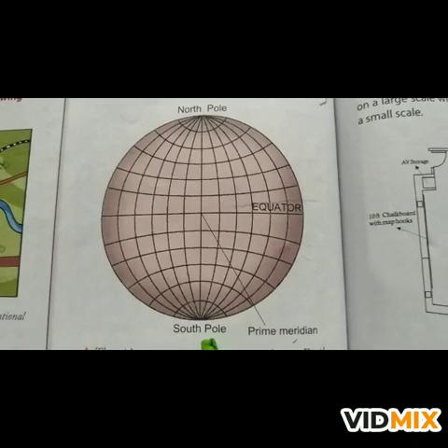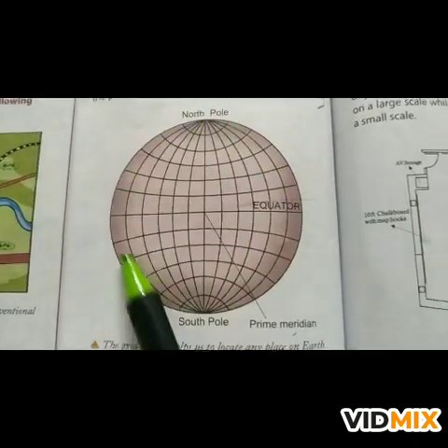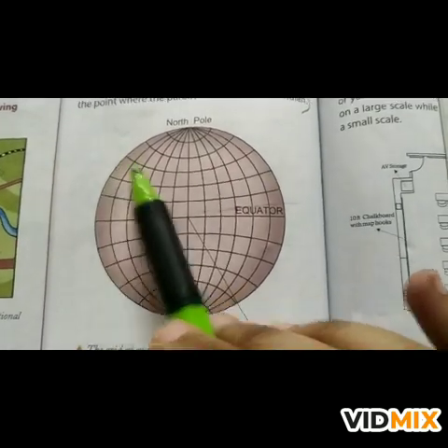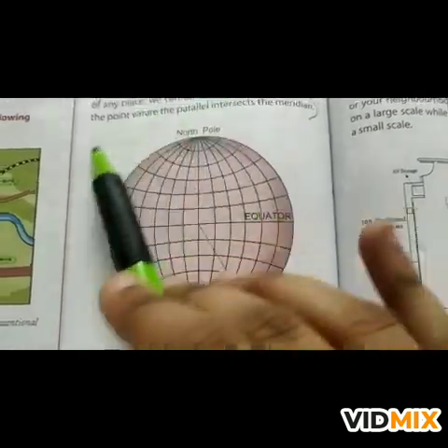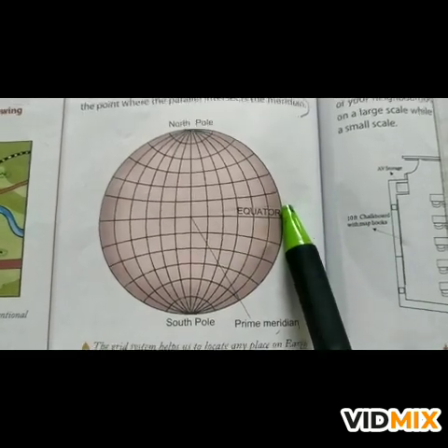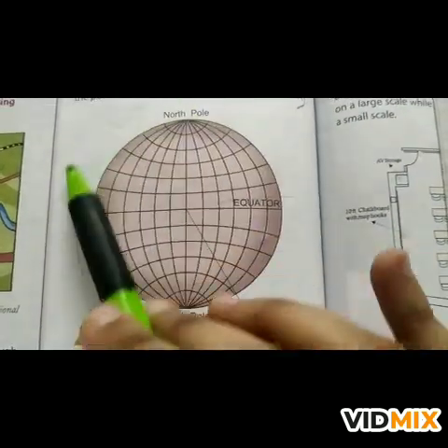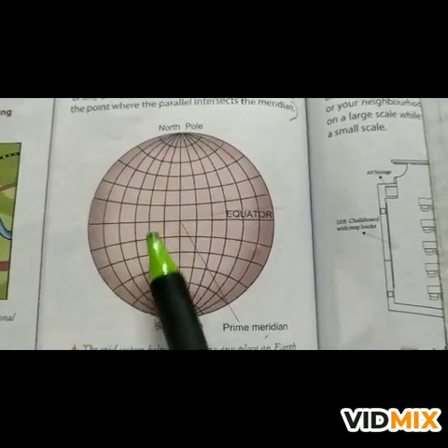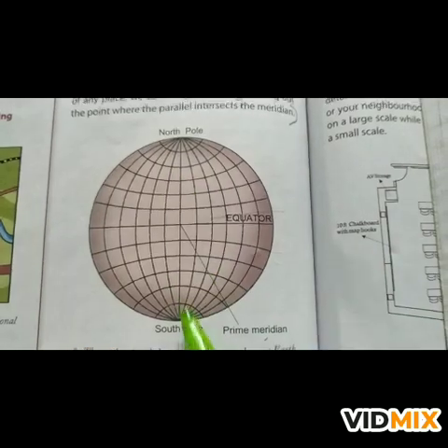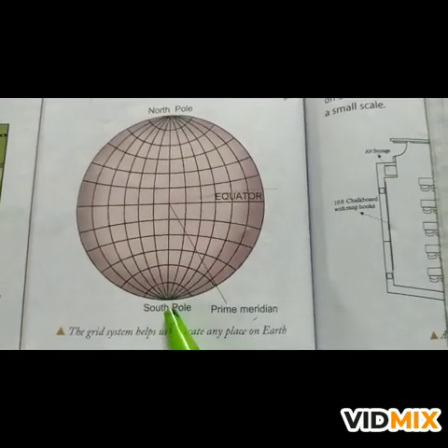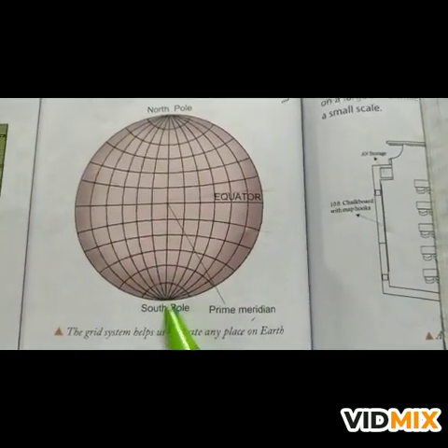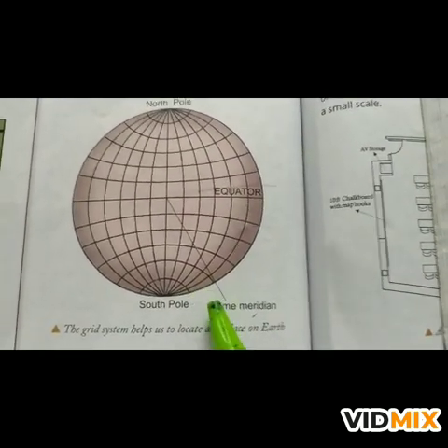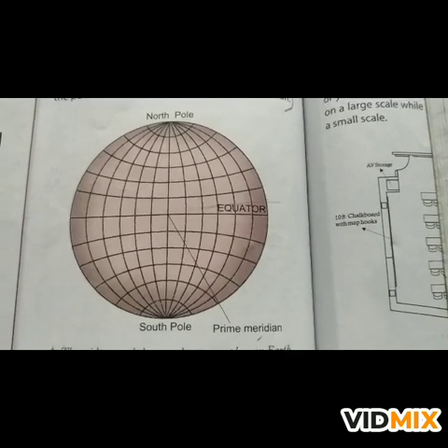In this image, students, you can only see this part of the globe. The back side of the globe you can't see. These parallel lines are running around the globe, so you can say each is making a whole round circle. So you can only see a point at the North Pole and a point at the South Pole. Only the North Pole and the South Pole do not form any full circle.